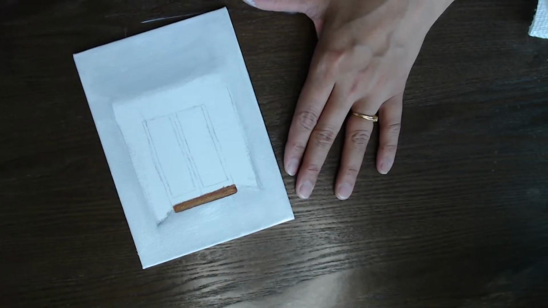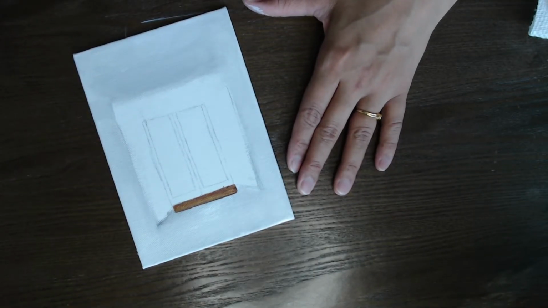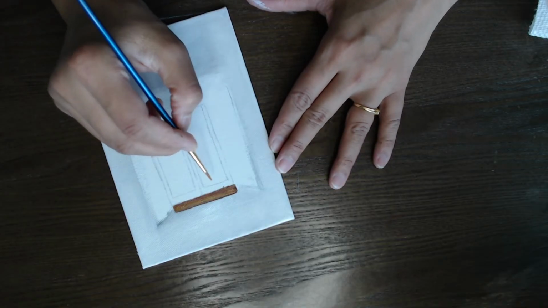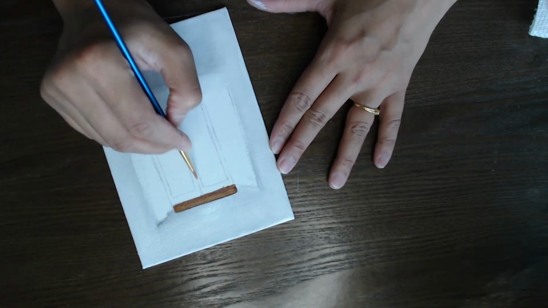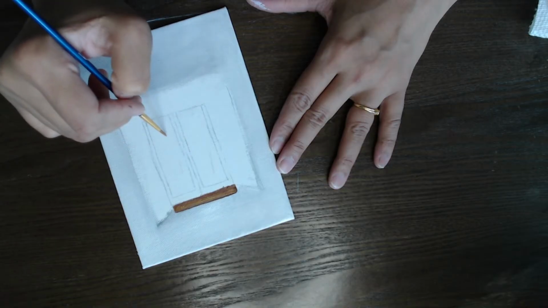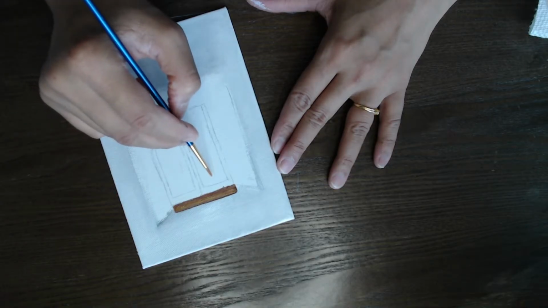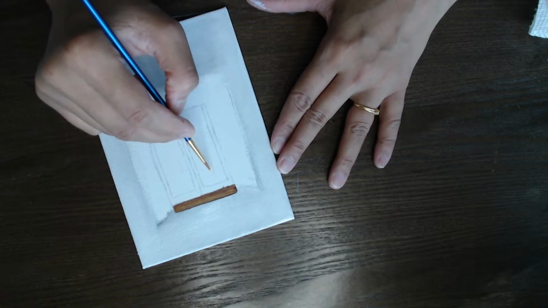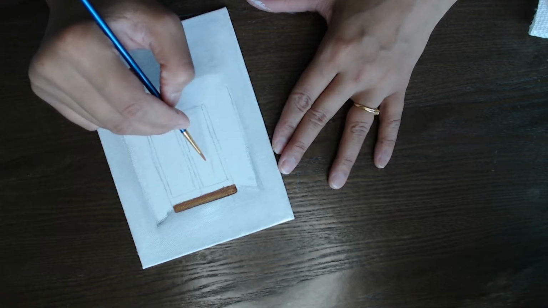Okay, so I'll just, and this is also wood of the window. So I'll paint this as brown, and these are the glasses. So these glasses will be having the reflection of the cloud from outside.